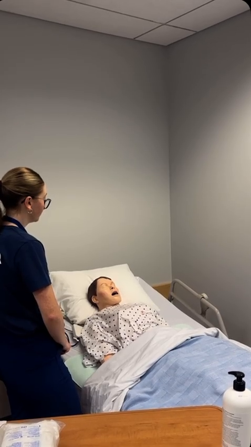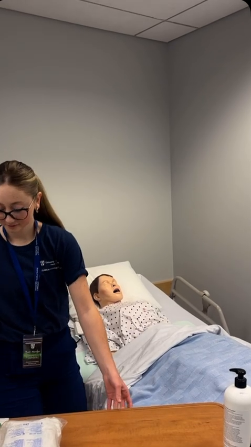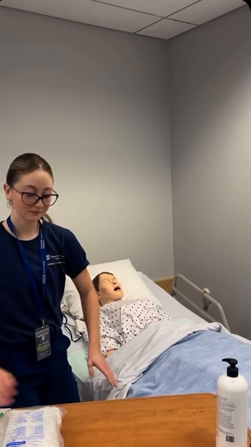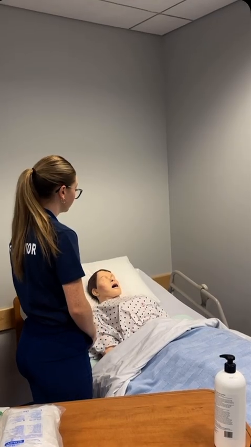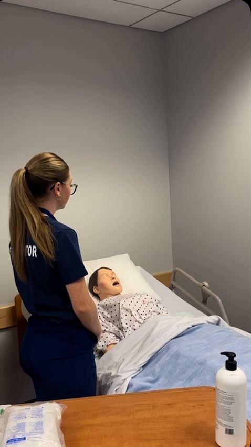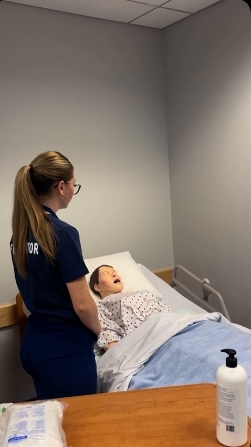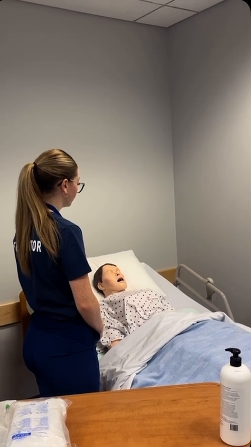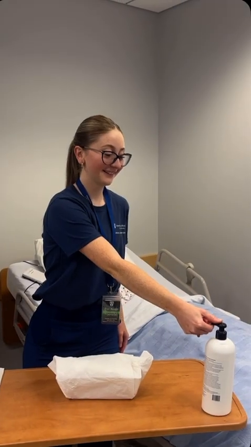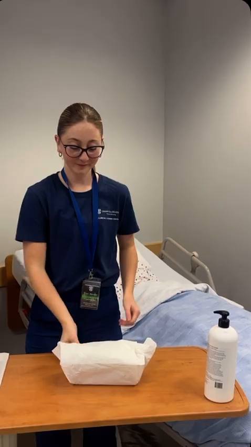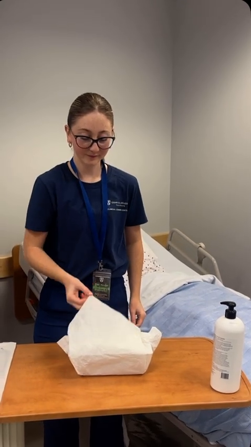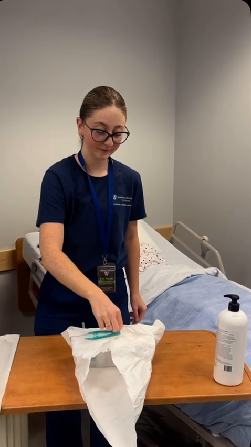Positions self on the dominant hand side of the bed and positions the tray and bed at a comfortable working height. Raises bed rail on opposite side of the bed, positions patient appropriately, ensuring adequate lighting. Performs hand hygiene and opens sterile tray using sterile technique. Does not open with arm over the top of the sterile field.